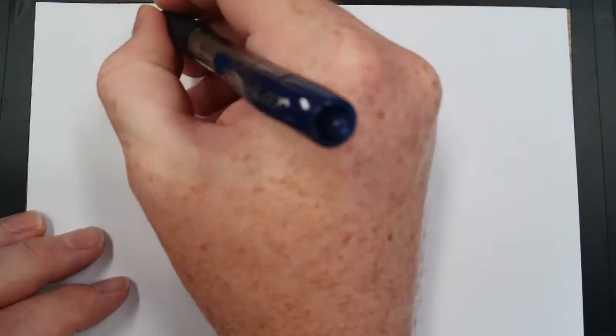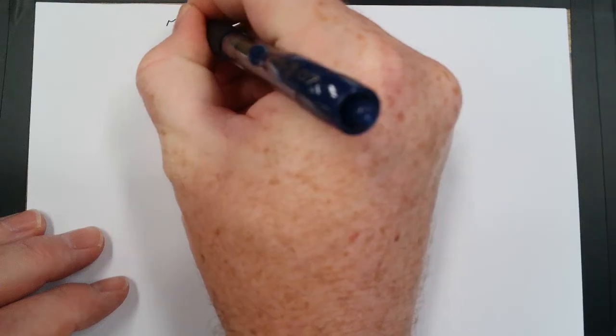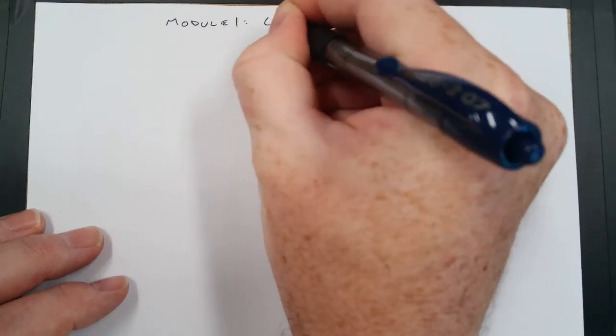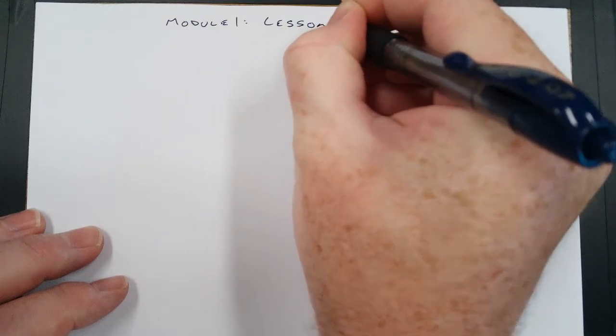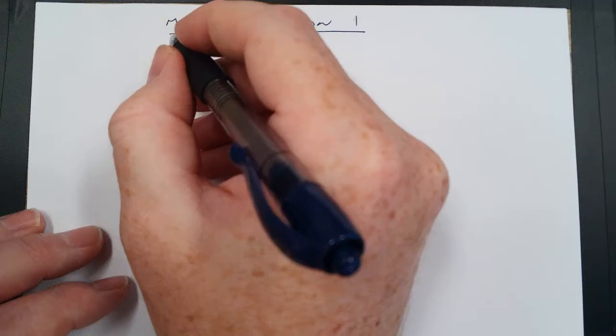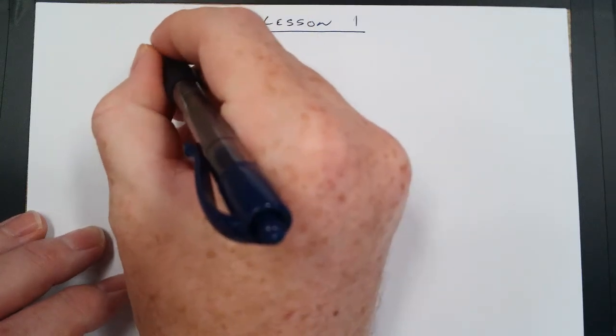So, what we're going to do is I'm going to take notes on this paper you see on the screen. It'd probably be best if you took notes as well on a separate piece of paper while we're watching the video. You can probably just copy mine if you want. So we are doing Module 1, Lesson 1, and this is called Exponential Notation.